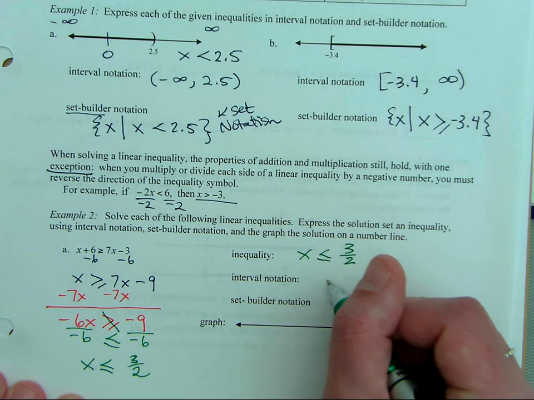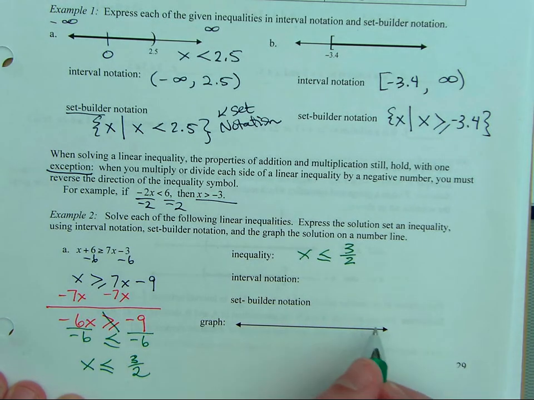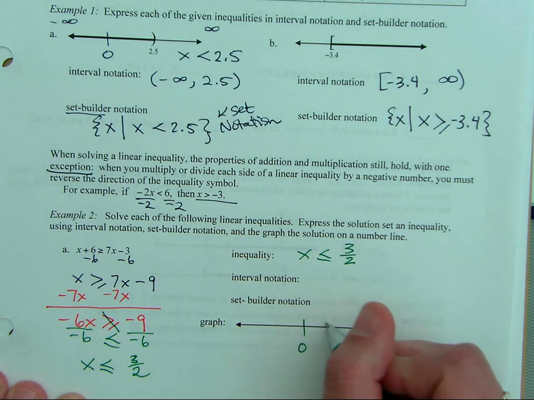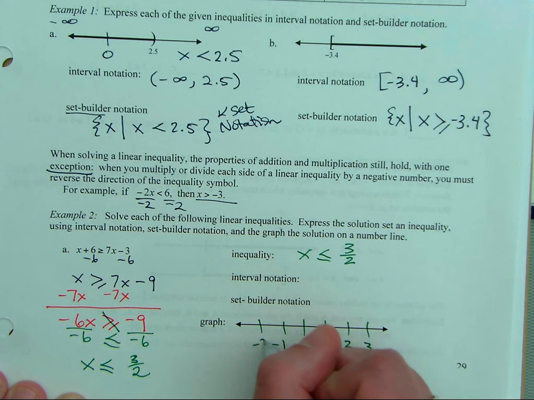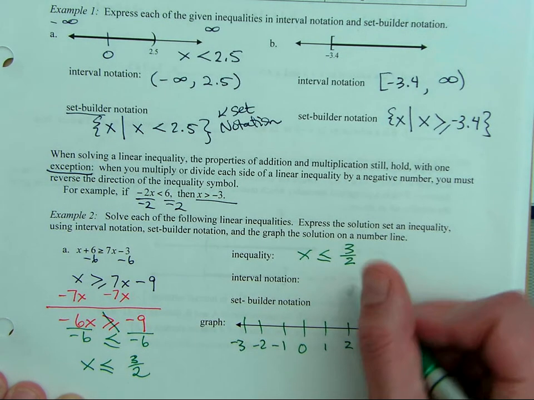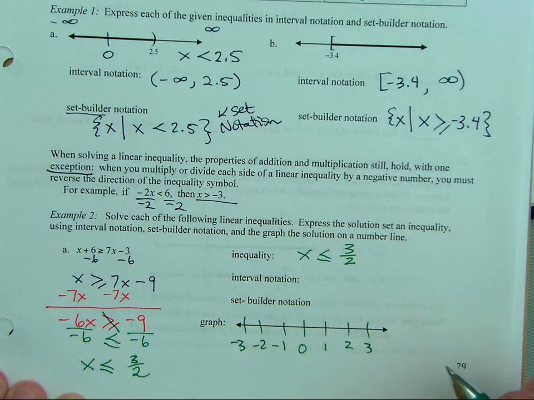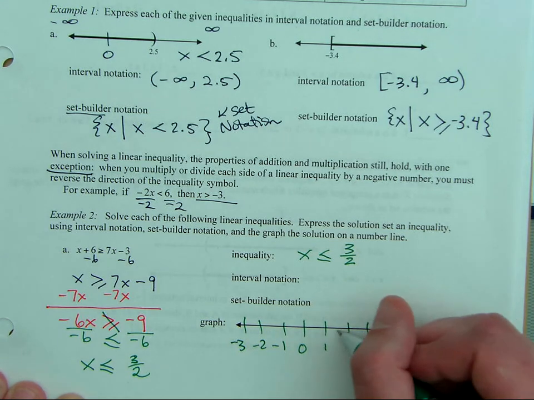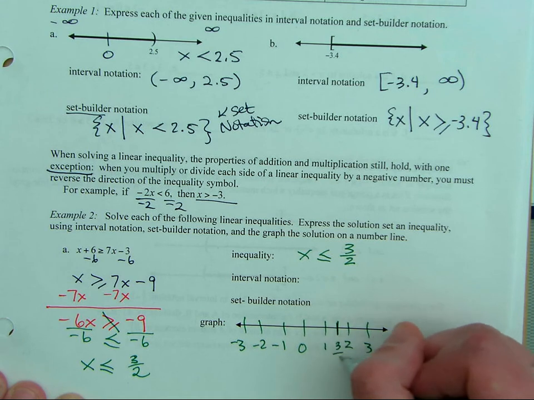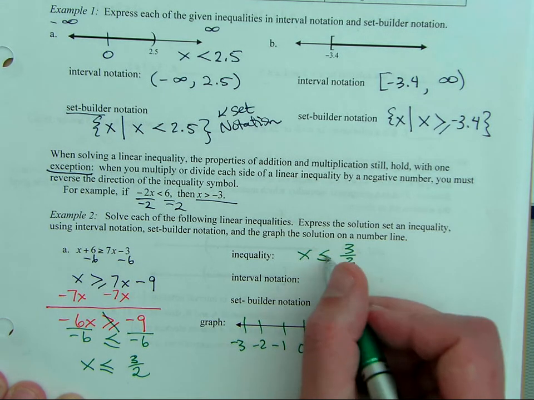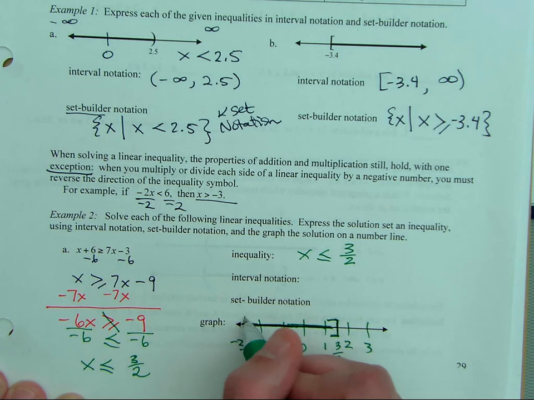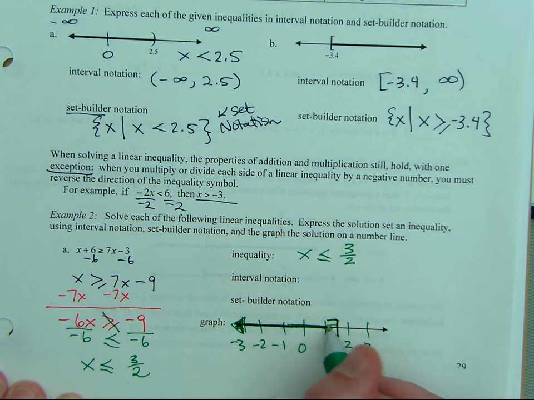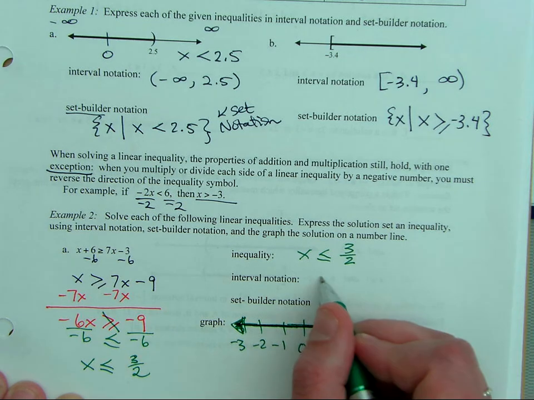Our interval will be, actually, if you graph it first, it might be a little bit easier to come up with the interval. Because here would be 0, 1, 2, 3, maybe down here, negative 1, negative 2, negative 3. 3 halves is the same thing as 1.5, so we have 3 halves here. And then we're less than or equal to, so I'm going to shade below that number. And you can fill in the arrow, showing that it's going down. Then that becomes a little bit easier to see the interval.